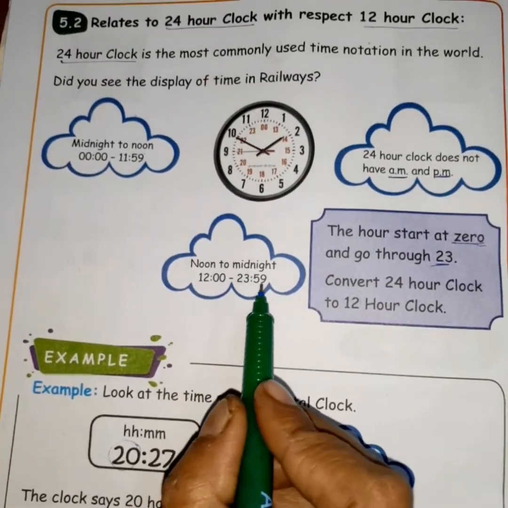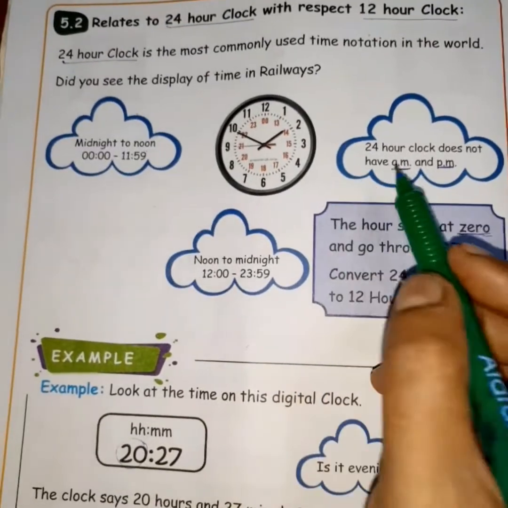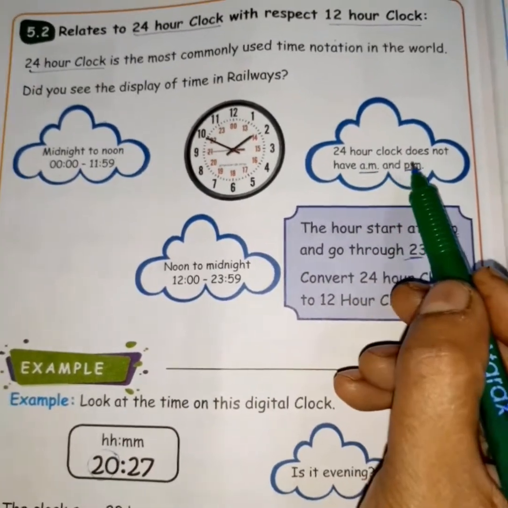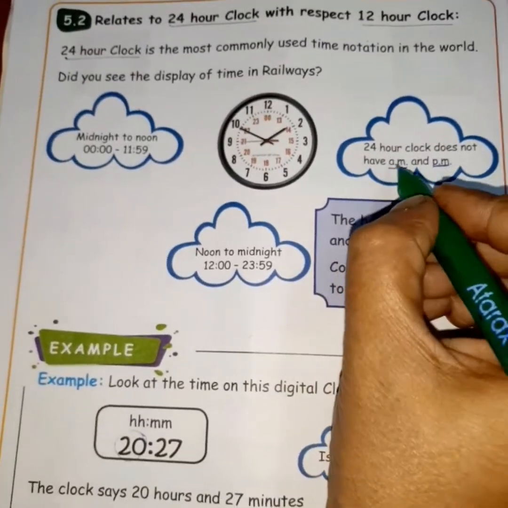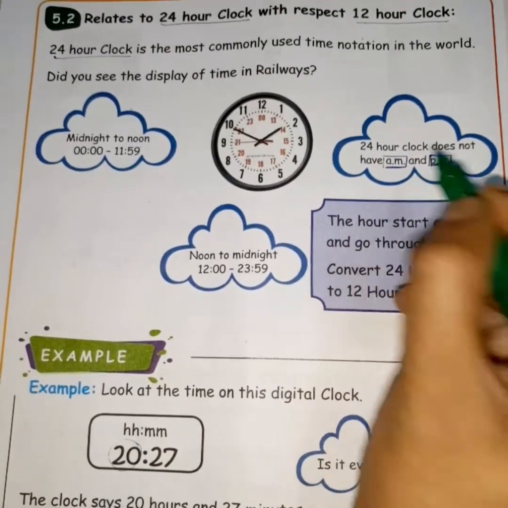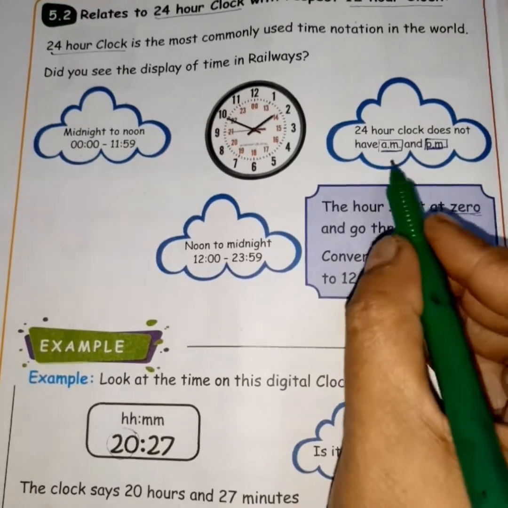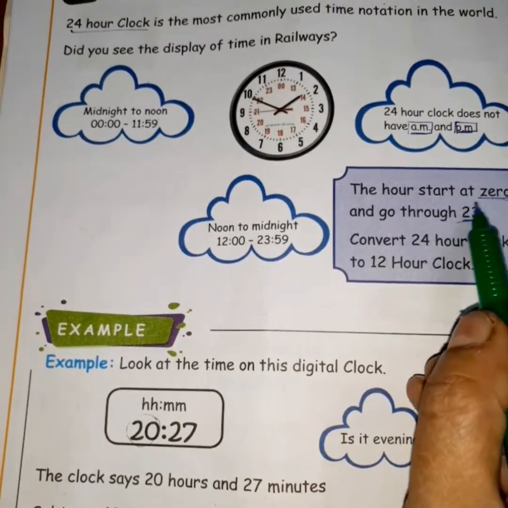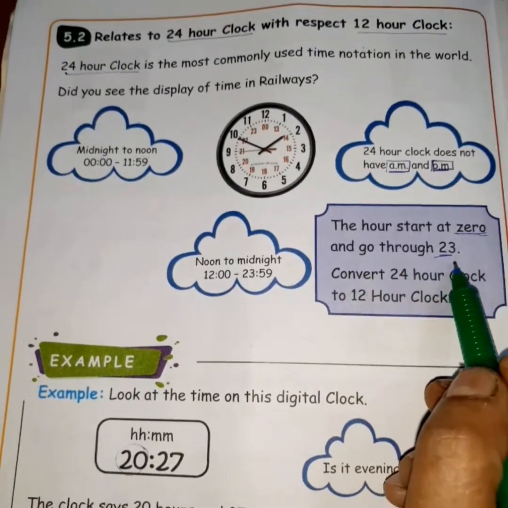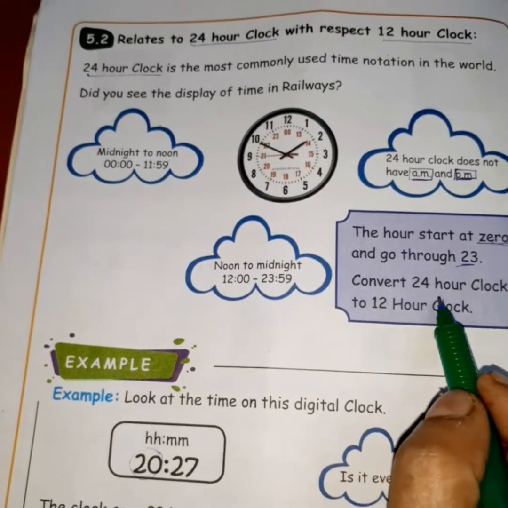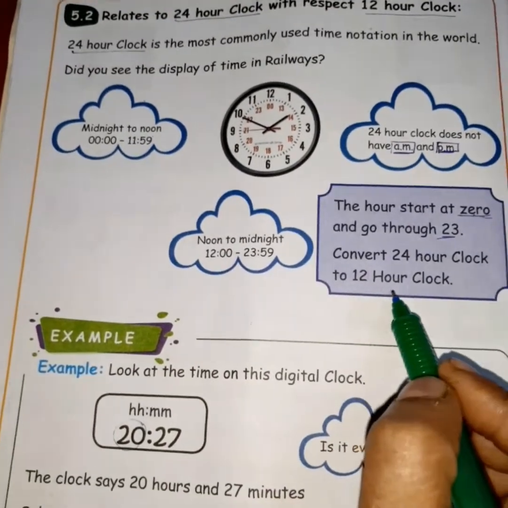The 24-hour clock does not have AM and PM, so in the 24-hour clock we do not mention AM and PM. The hours start at 0 and go through 23. Now, convert 24-hour clock to 12-hour clock.